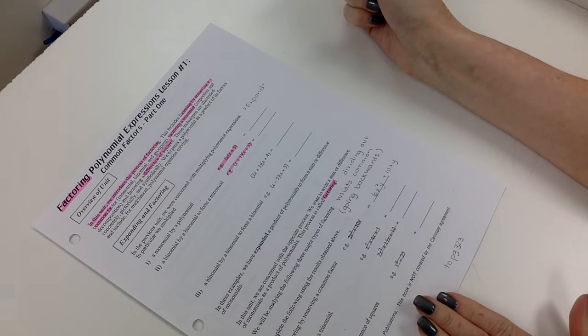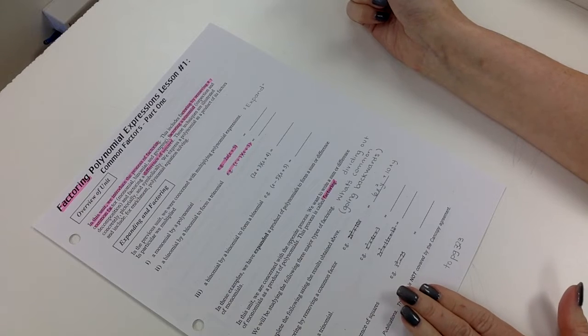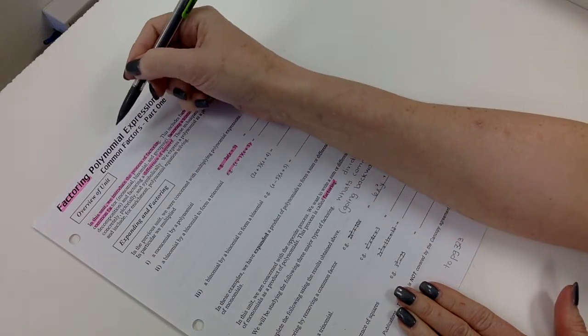Okay, Math 10, here we go. This is going to be super fun. This is Chapter 6, Factoring Polynomials. You're going to use this a ton.